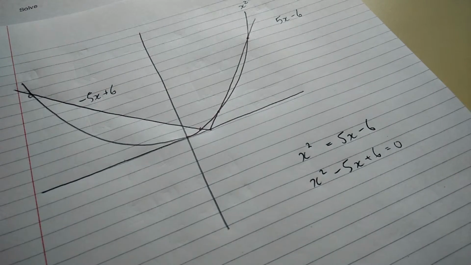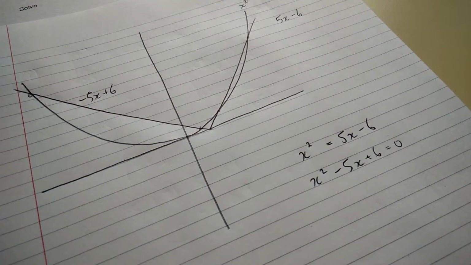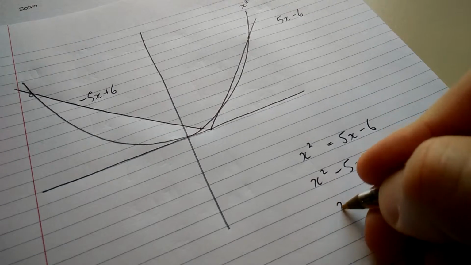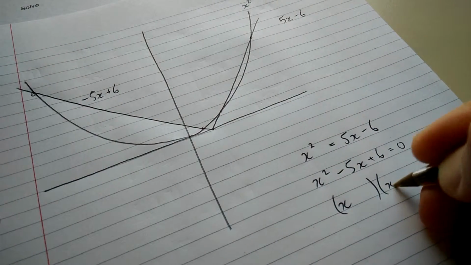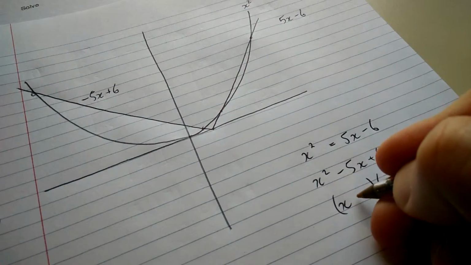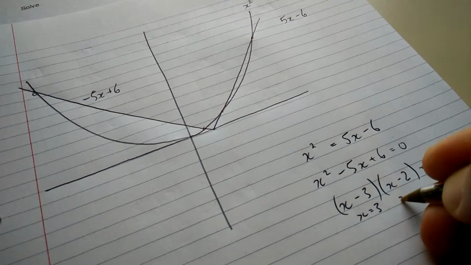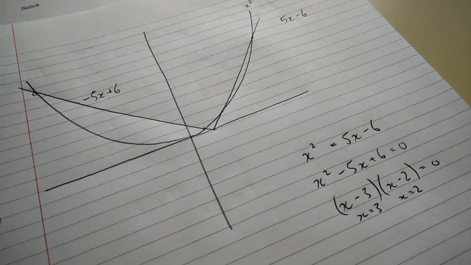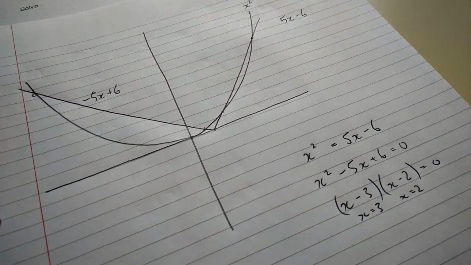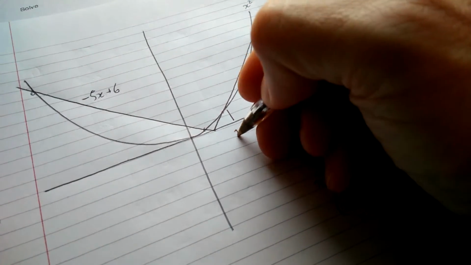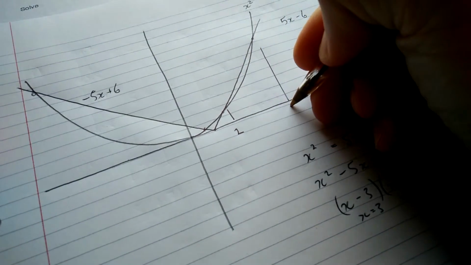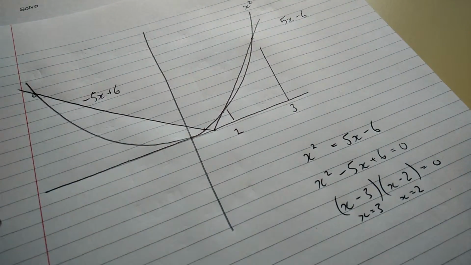Notice I'm saying equals here because I'm finding the critical values. This expression factorizes nicely as negative 3 and negative 2, which gives x is equal to 3 and x is equal to 2. We'll interpret the inequality in a moment.